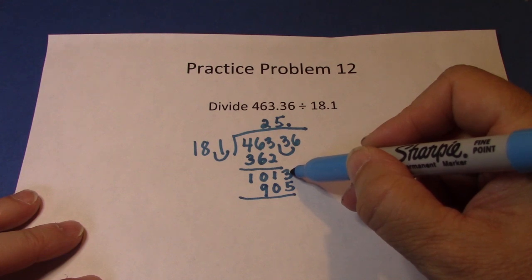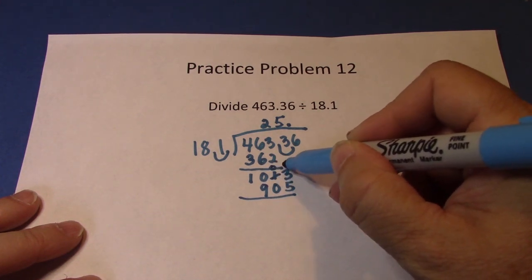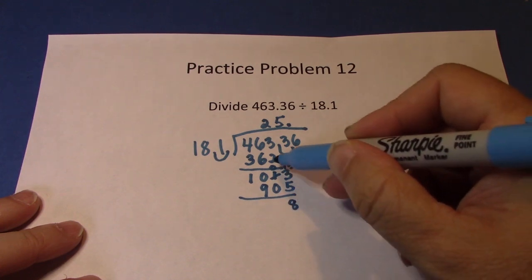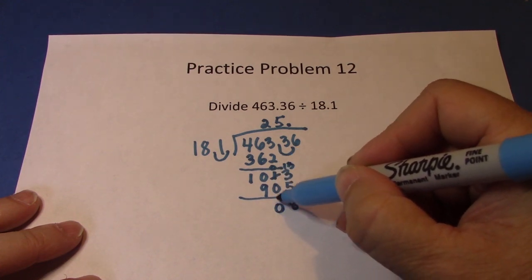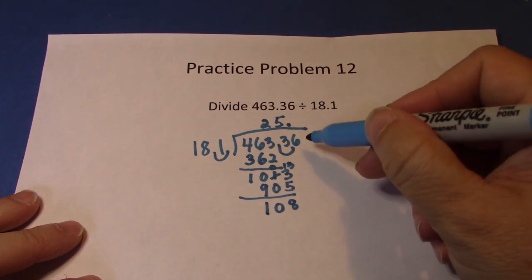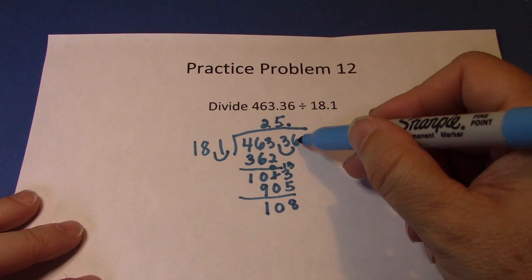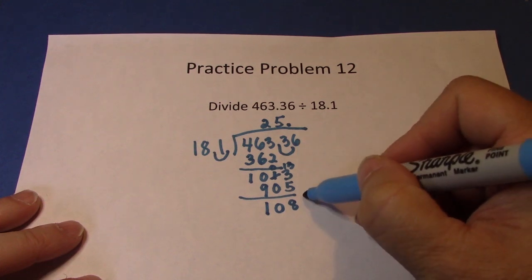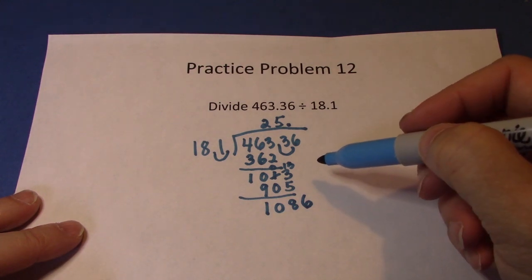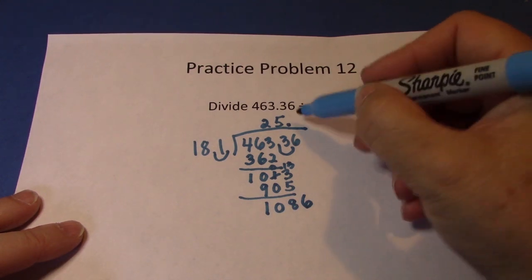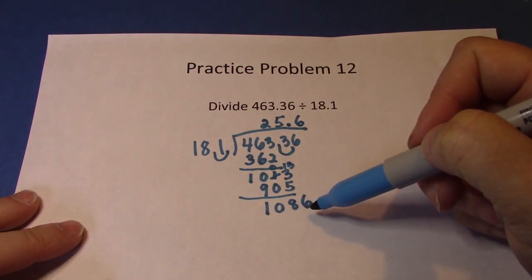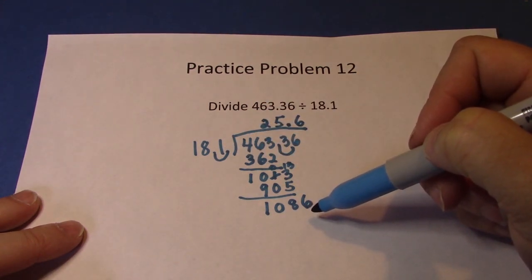Subtract. This is going to be 13. 13 minus 5 is 8. That became a 0 minus 0. 0. 10, really, minus 9 is 1. We still have one more number to bring down, and that is the 6. Okay, we're going to try 6 this time to see if 181 goes into 1086 6 times.